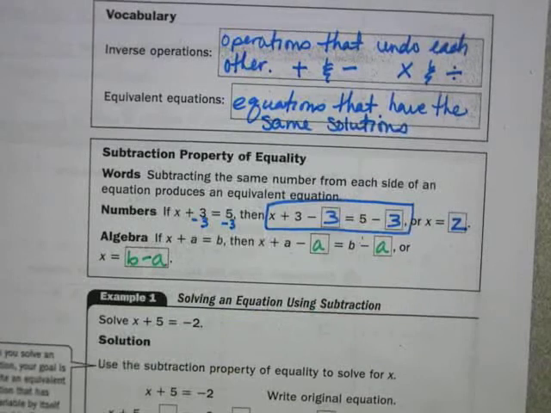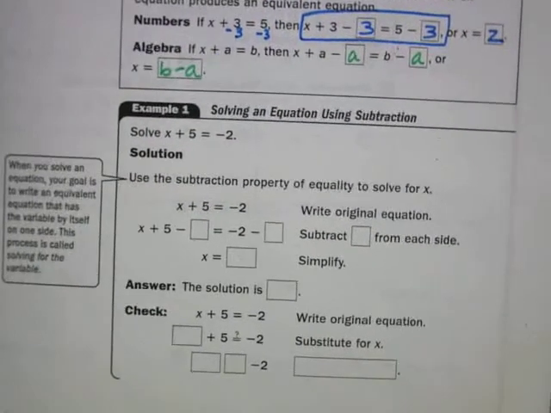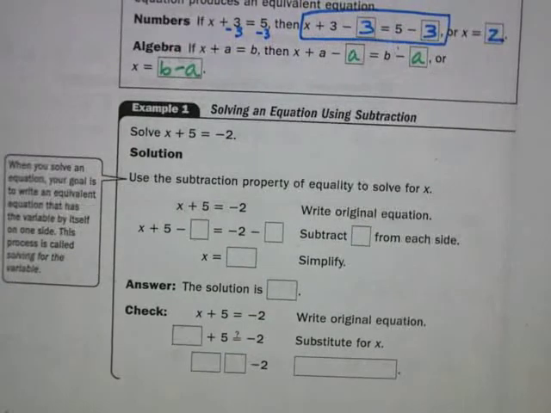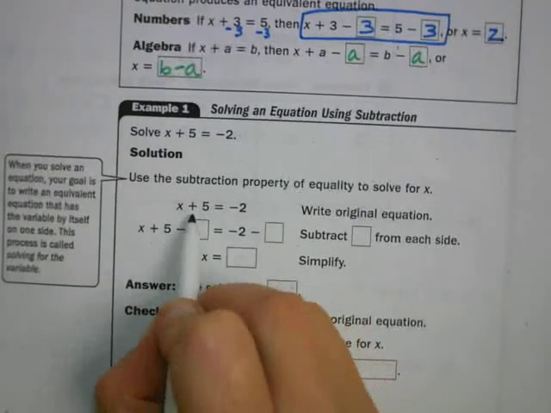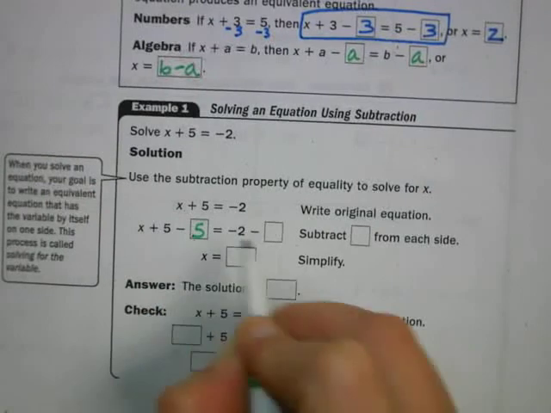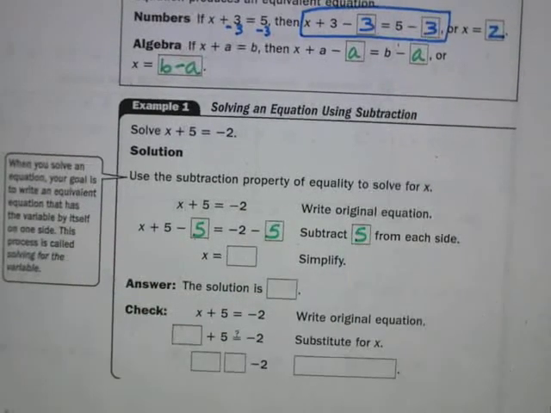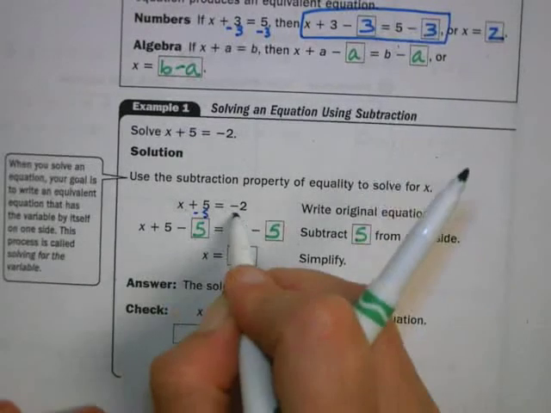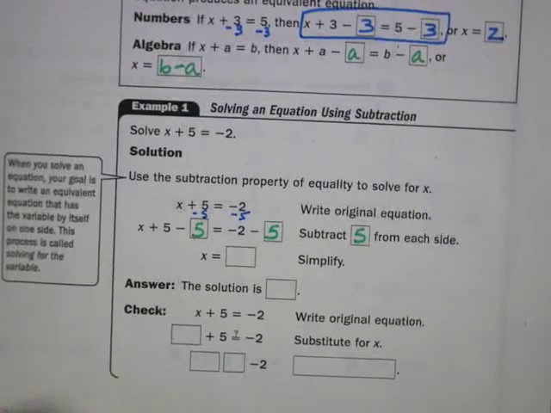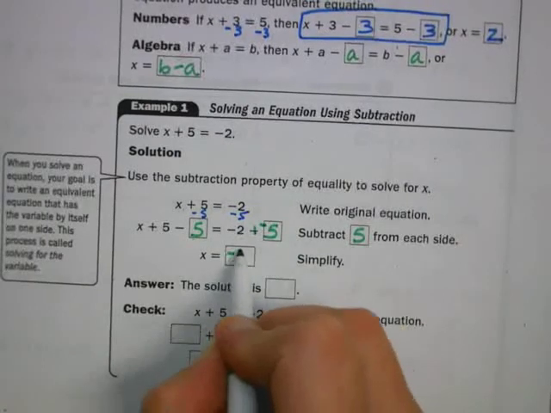Okay, so we're going to do a couple examples. Yep, this is lots of review, probably from even before last year, maybe a couple years ago. We're just getting it back in your brain. So how do I undo adding 5? I subtract 5, and whatever I do to one side, I do to the other. And again, if you don't like it in the row format like they have it, you would write minus 5 underneath there. And what is negative 2 plus negative 5? It's negative 7.